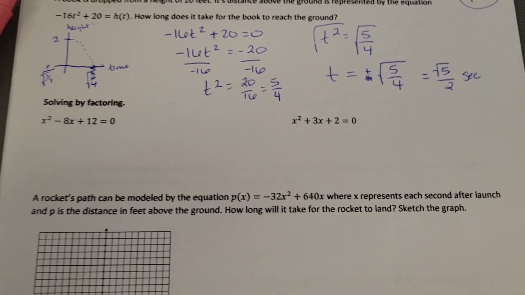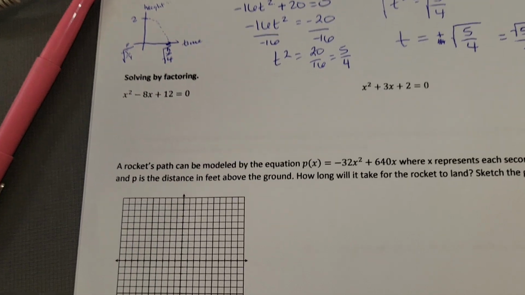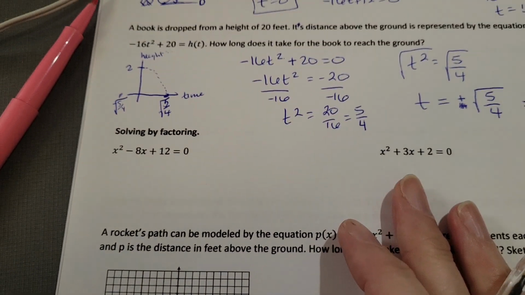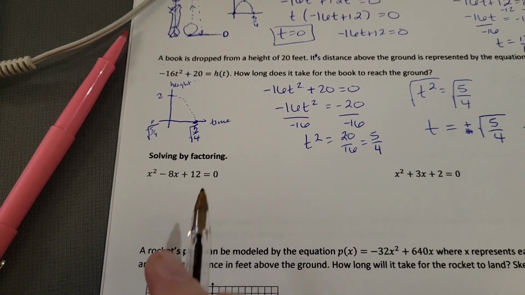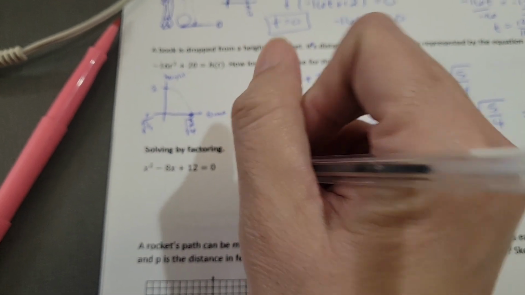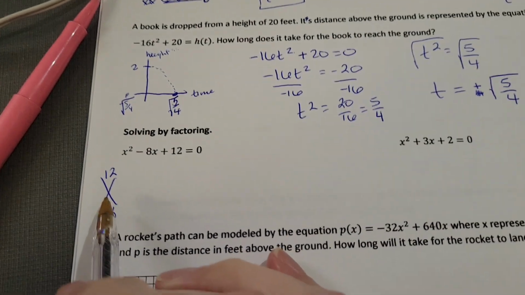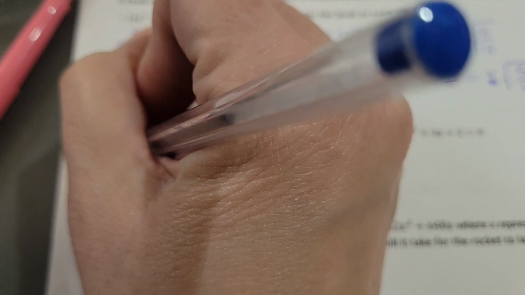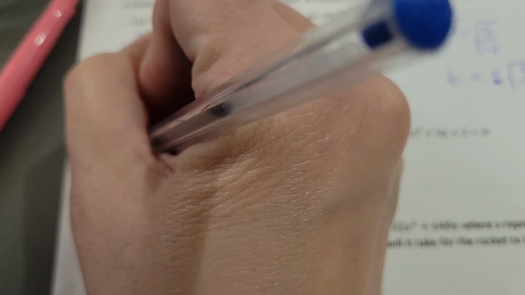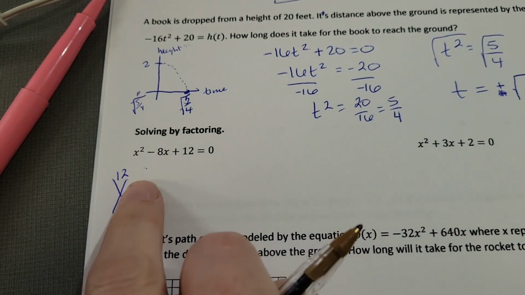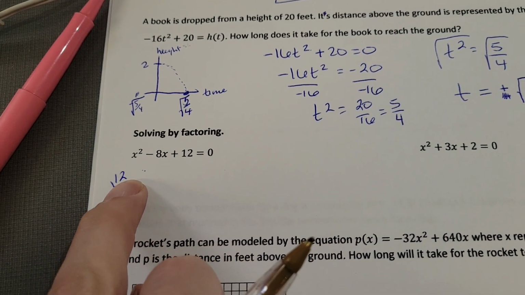All right, so let's come down here. We're going to do a little bit more solving by factoring just to get some practice with this, because there are some questions on your test like this. So again, I'm going back to our x squared. I want to put 12 on the top, -8 on the bottom. What are the factors of 12? Because this is positive, the signs have to be the same.